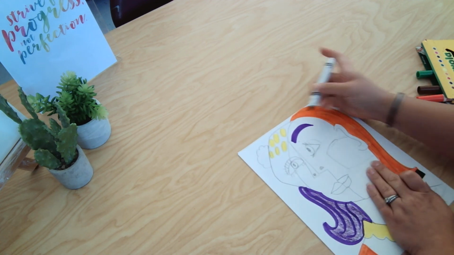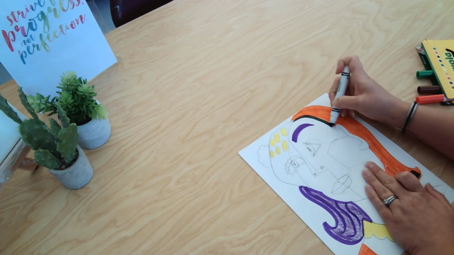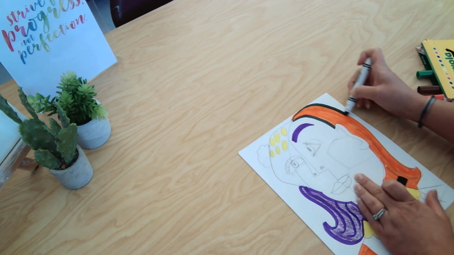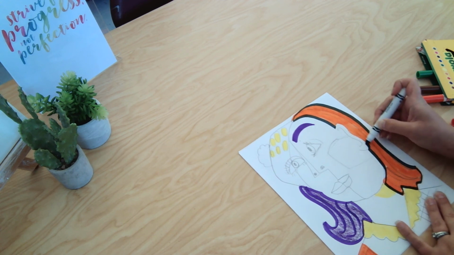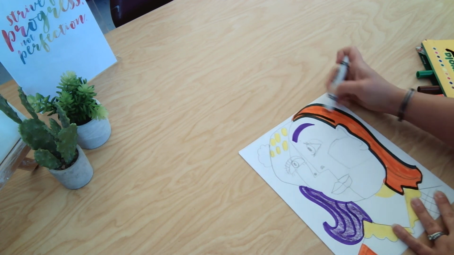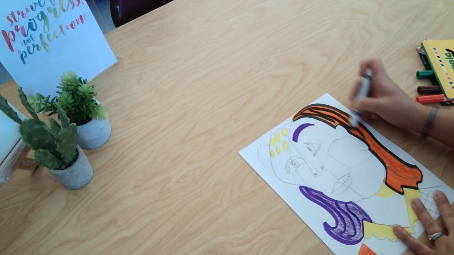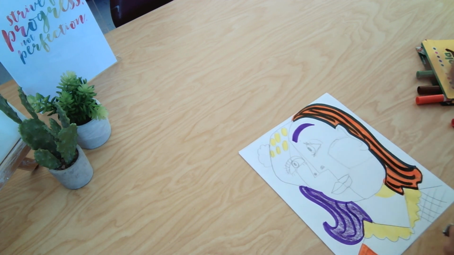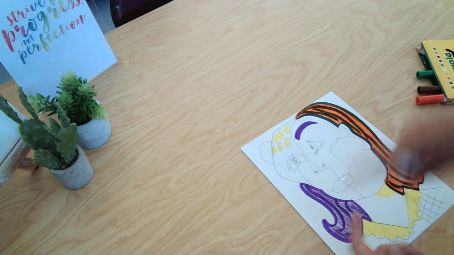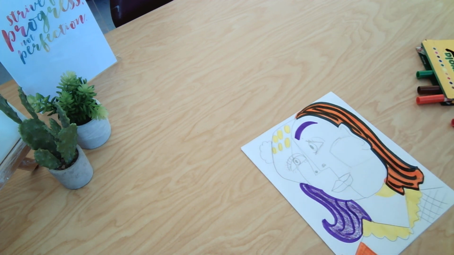We can use the black marker to trace our lines. So I'm going to outline her hair. And then I will trace some of those awesome lines that were in there so that they show up. So you could do it like this, or you could do it like this, or you could do a combination of both if you have the materials.